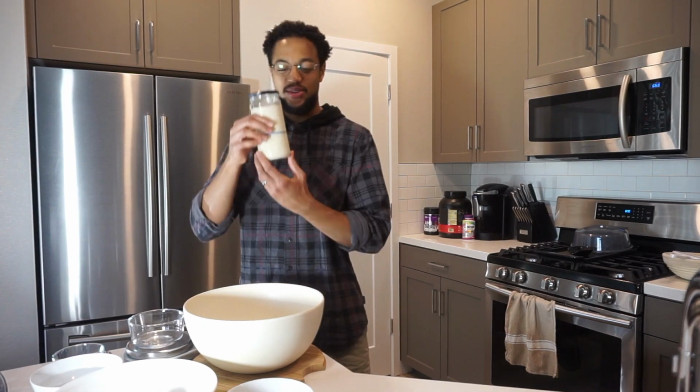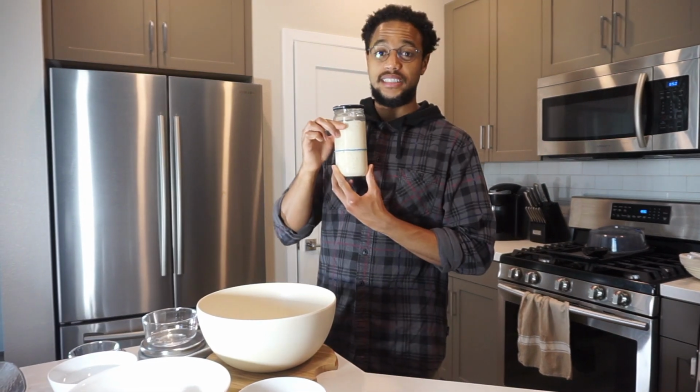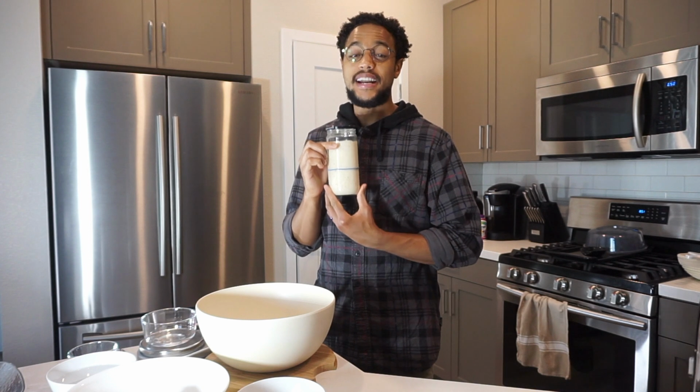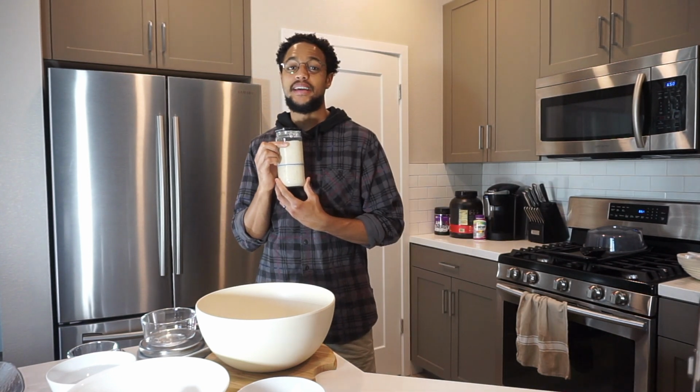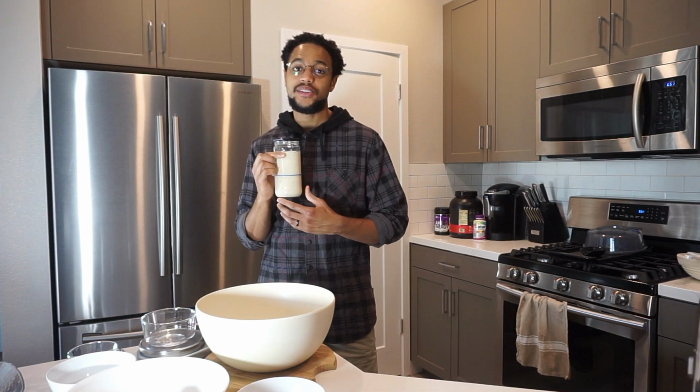Hey everybody, so our starter has more than doubled in size, which means that it is ready to be added to our dough so that it can ferment and grow.